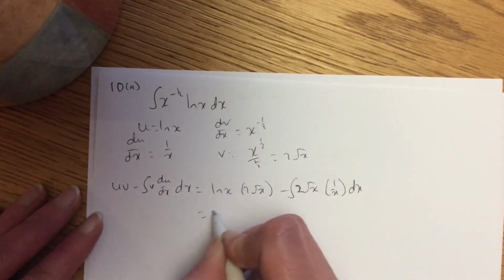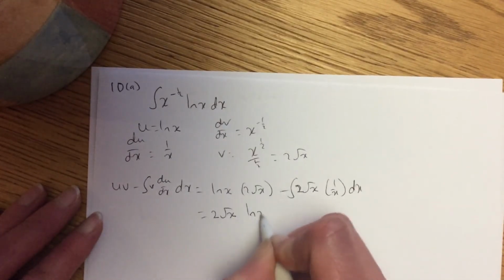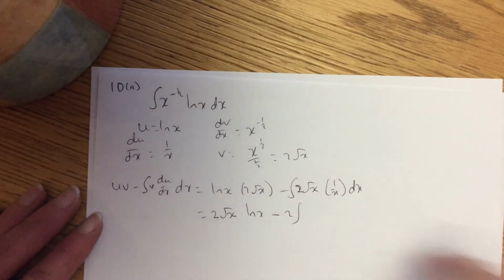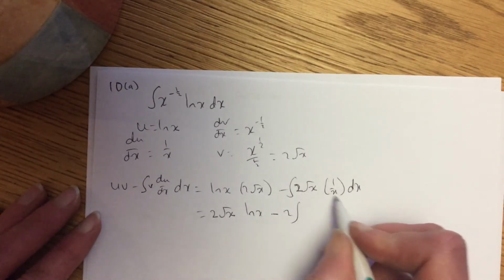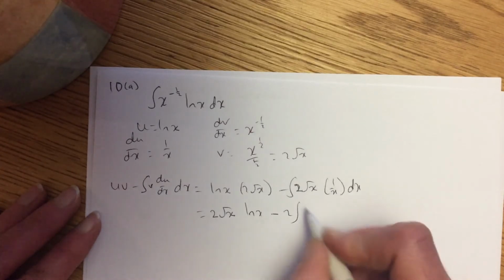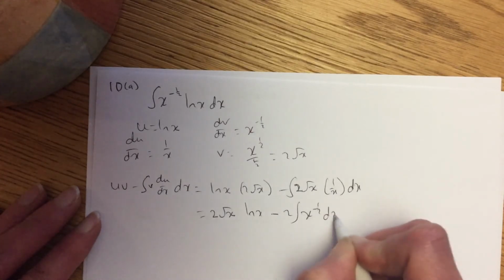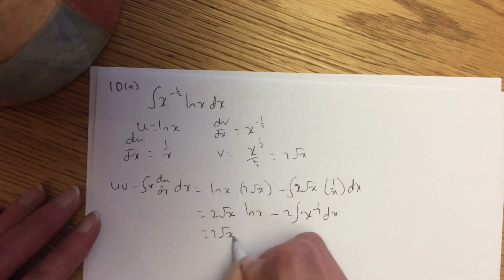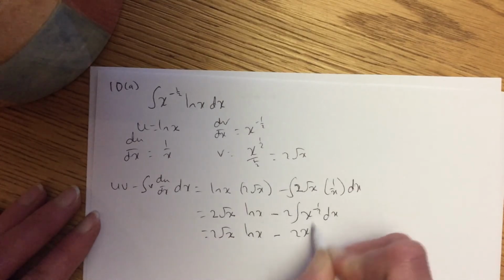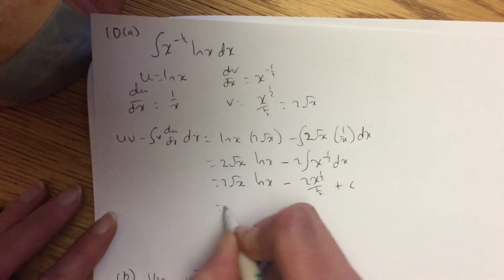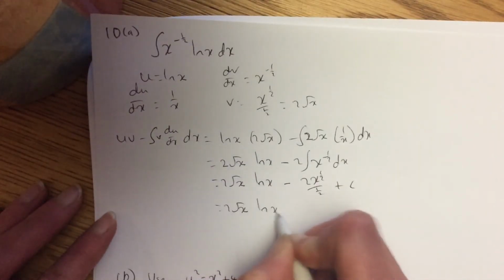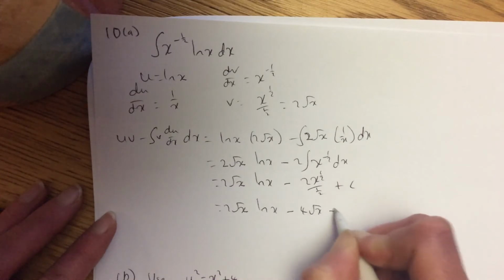So tidying this up, 2 root x log x minus 2 times x to the half over x to the 1. So subtract the indices. A half, take away 1 is minus a half. Add 1 to the power when you go to integrate that. So it's a half and divide by it. Dividing by a fraction, same as turning it upside down, to give you minus 4 root x plus c.